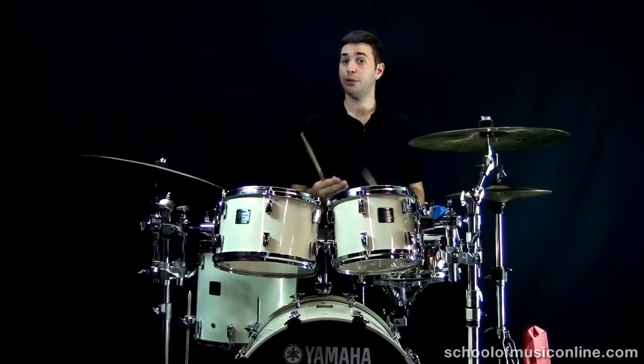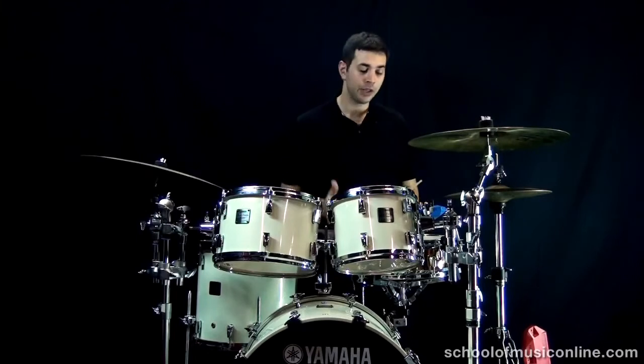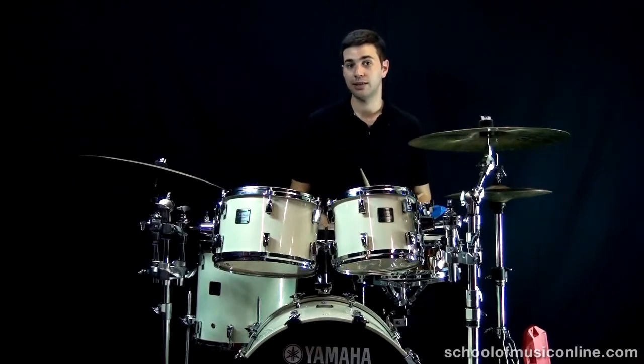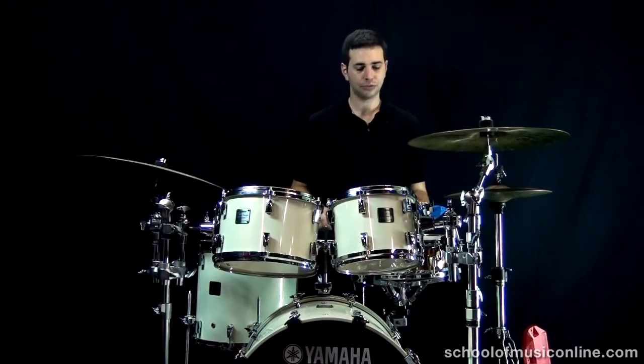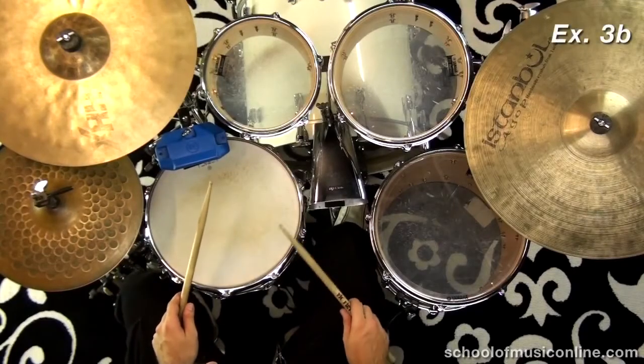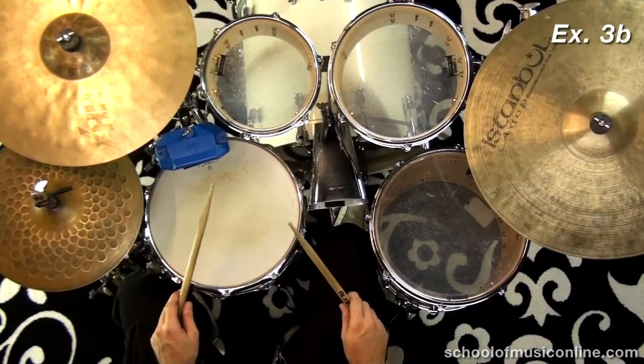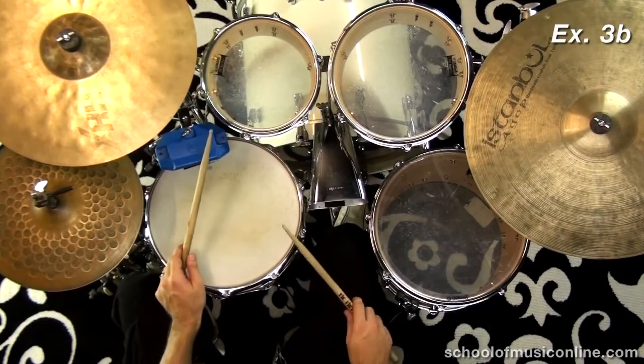Okay, now I'll play the 2-3 rumba clave, which should sound very similar once I get started, because I'm just starting the rhythm in a different place. Here we go. 1 and 2 and 3 and 4 and 1 and 2 and 3 and 4 and.